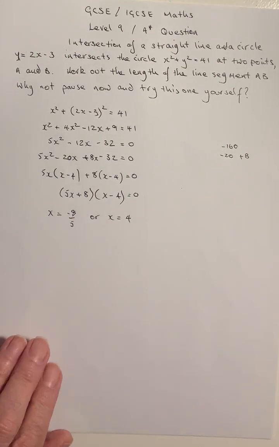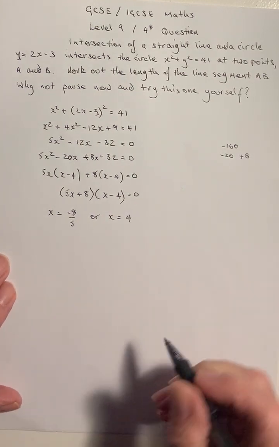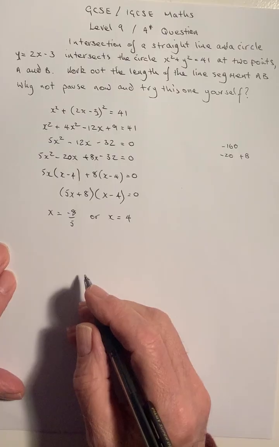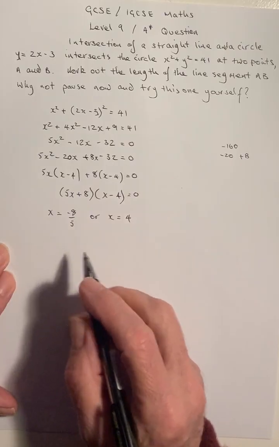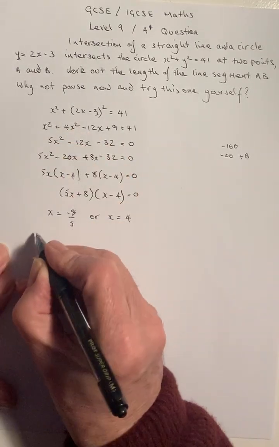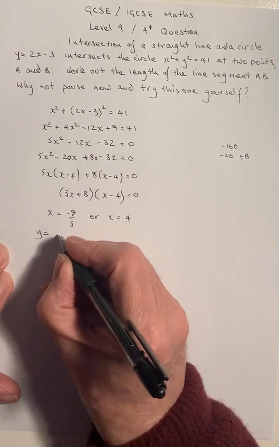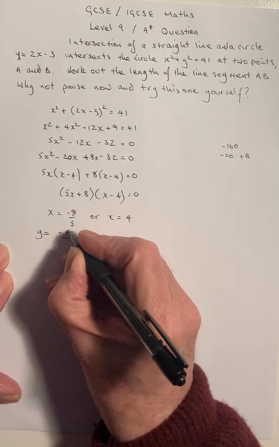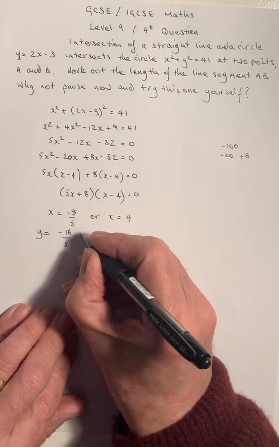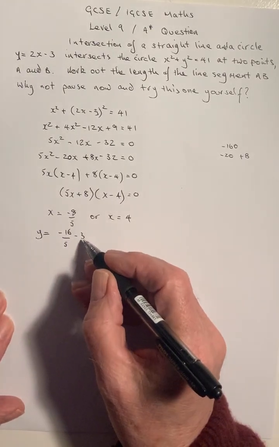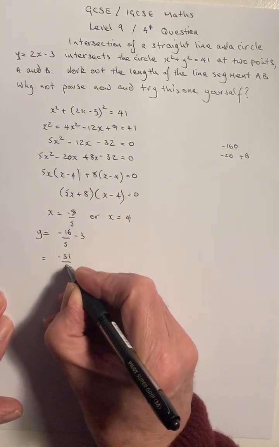Now we can substitute back into the easier one of the two, y equals 2x minus 3, to get our values for y. So when x equals negative 8 over 5, we have y equals 2 times negative 8 over 5, which is negative 16 over 5, minus 3, which 3 is 15 over 5, so this equals negative 31 over 5.